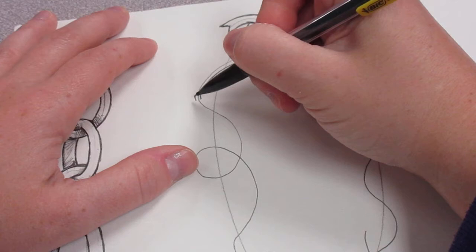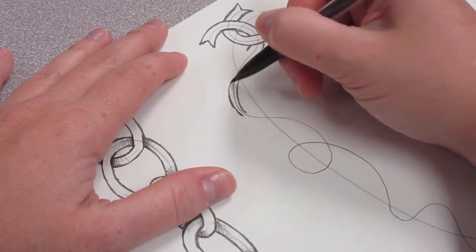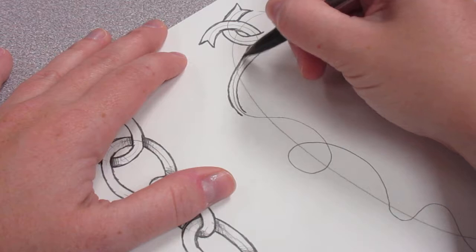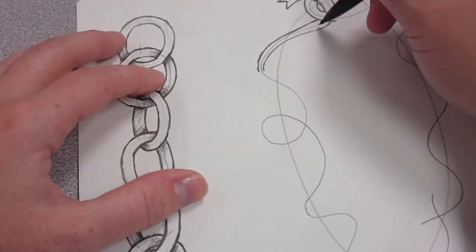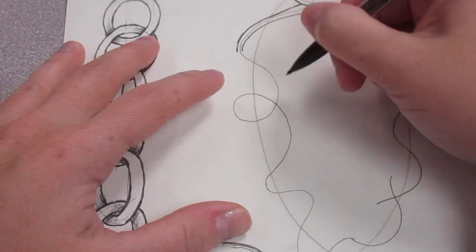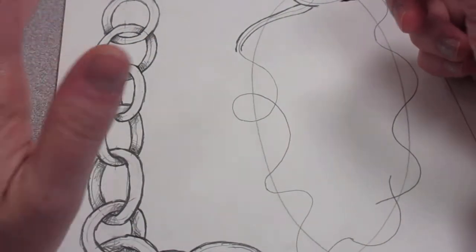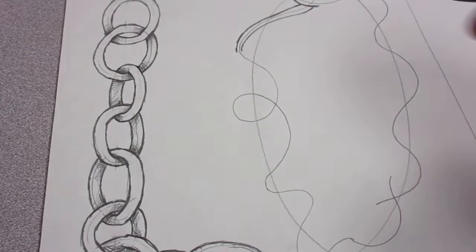Starts off wide. You turn your paper, that's fine. Gets skinny. You can see how my ribbon is wide here, gets skinnier. And then we can have it widen back out, and it's going to go on top of the loop here. It could go underneath, either way, but I think it might be easier for it to go on top for us.